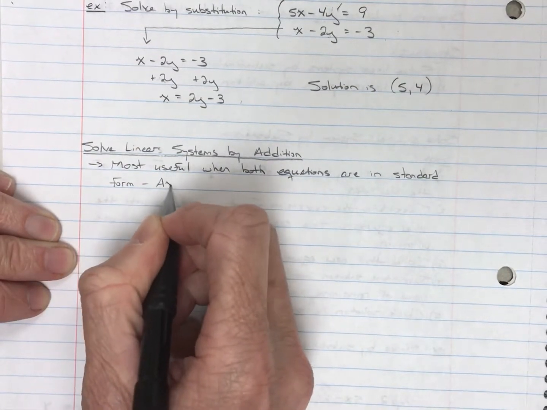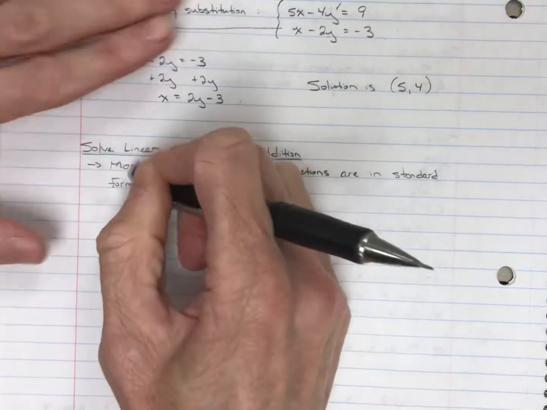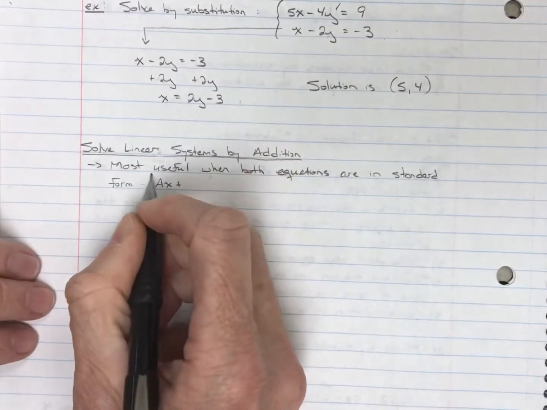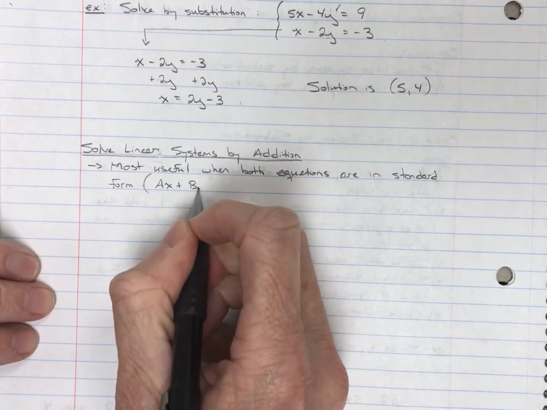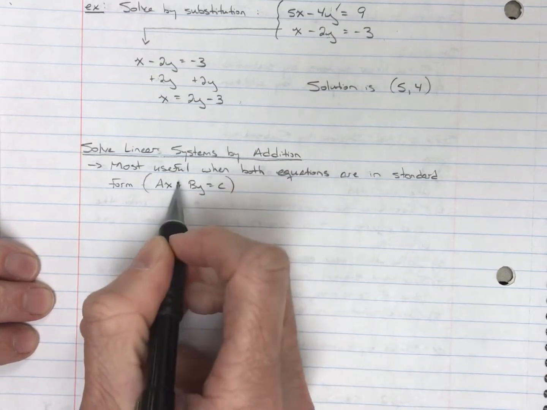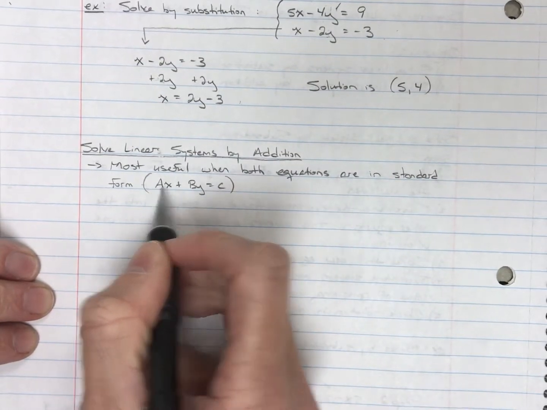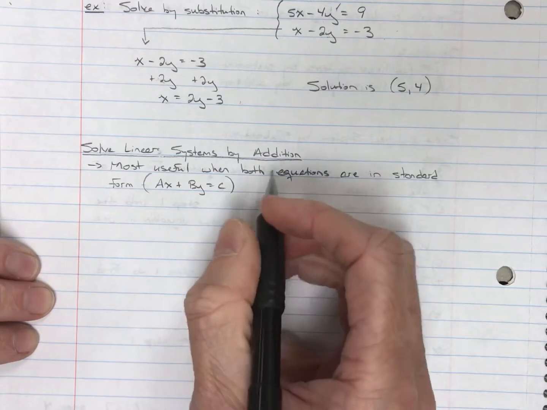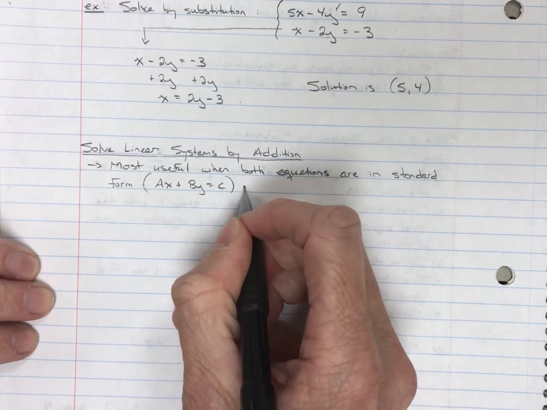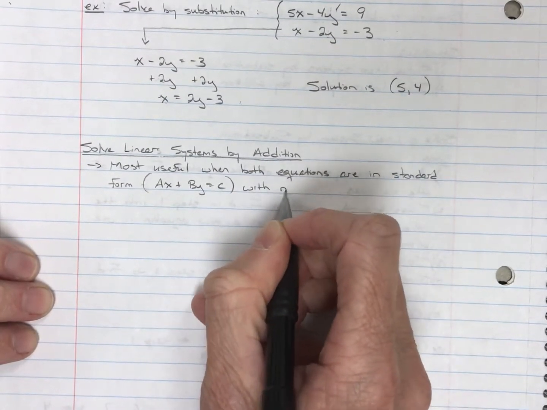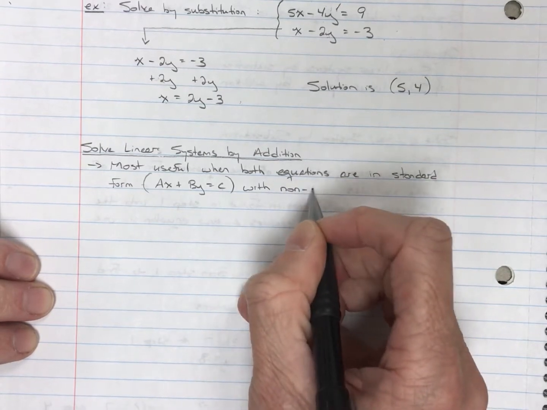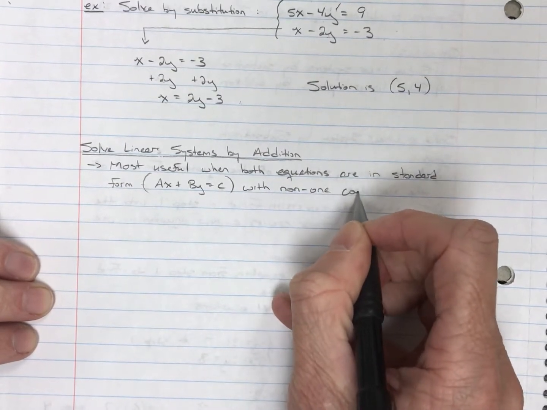Standard form is, of course, AX plus BY equals C: X's and Y's on one side of the equal sign, constant on the other, with non-1 coefficients.